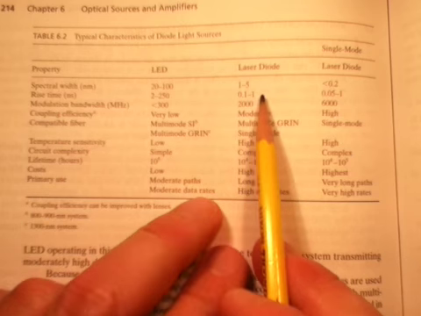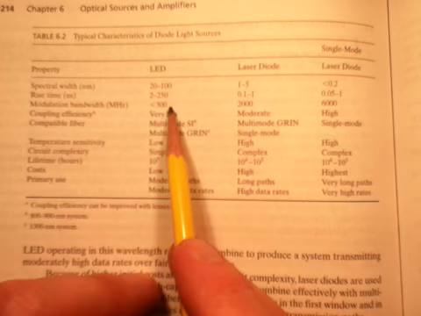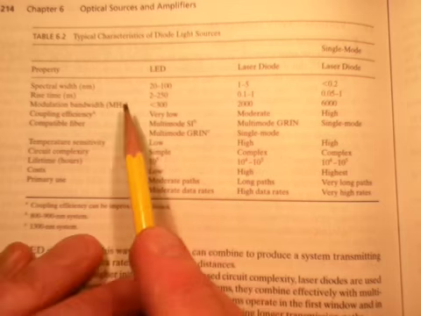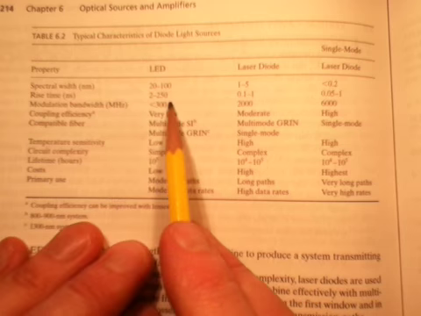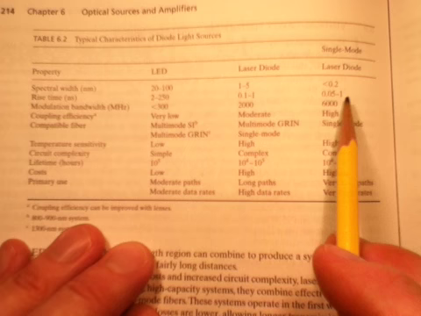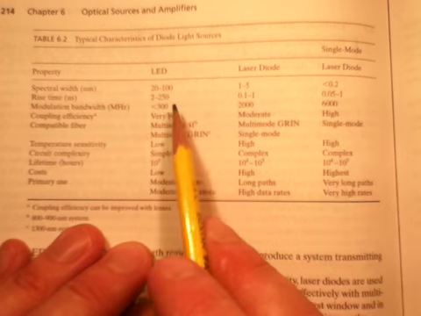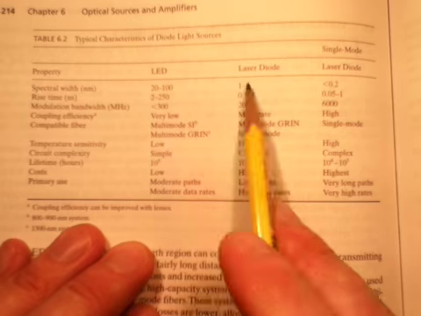The modulation bandwidths are correspondingly much higher. In megahertz, less than 300 megahertz for the LED, but 2,000 for the laser diode and 6,000 for the single mode laser. And these numbers are basically just inversely proportional to the spectral widths.